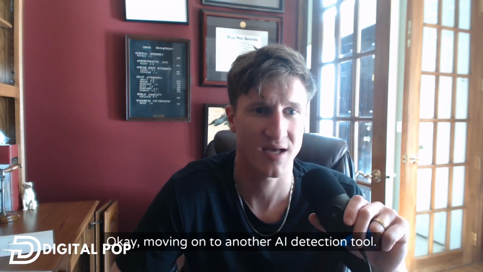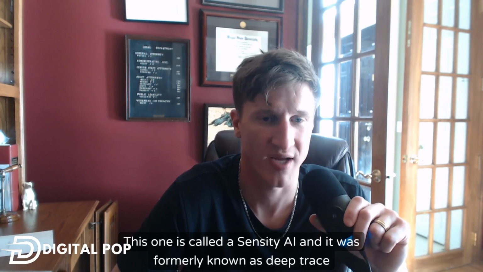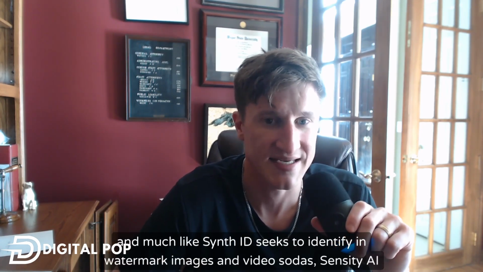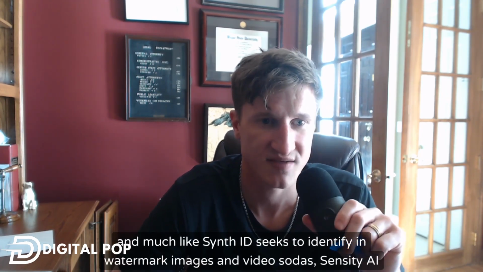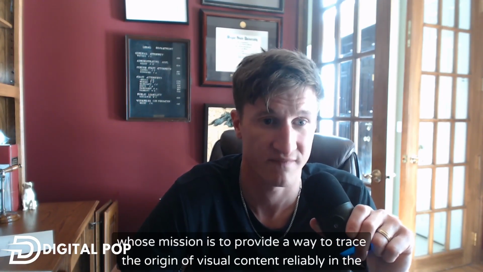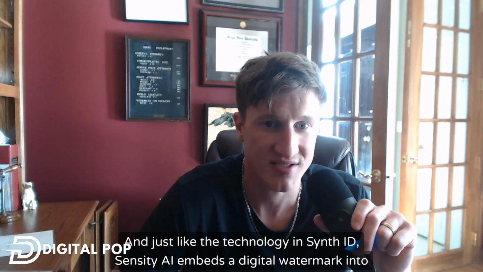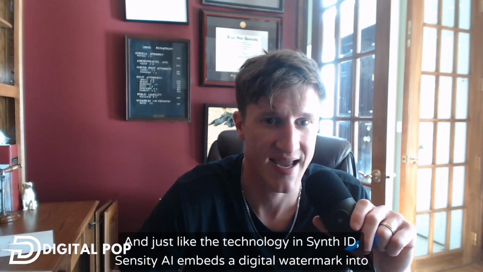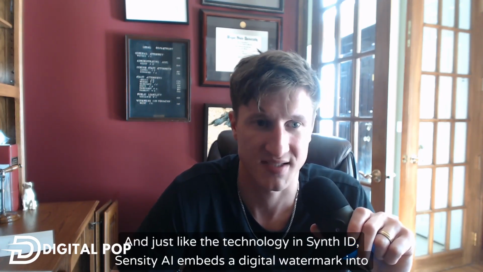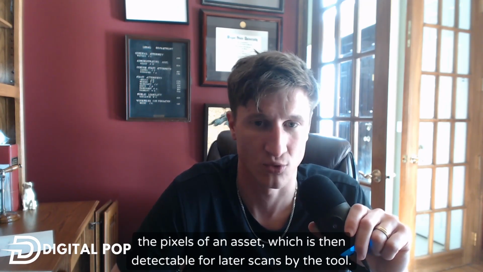Okay, moving on to another AI detection tool. This one is called Sensity AI, and it was formerly known as Deep Trace. And much like Synth ID seeks to identify and watermark images and videos, so does Sensity AI, whose mission is to provide a way to trace the origin of visual content reliably in the AI age. And just like the technology in Synth ID, Sensity AI embeds a digital watermark into the pixels of an asset, which is then detectable for later scans by the tool.